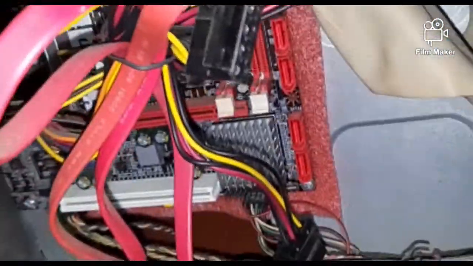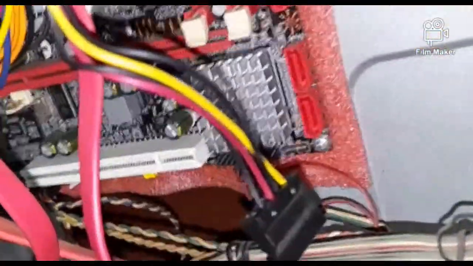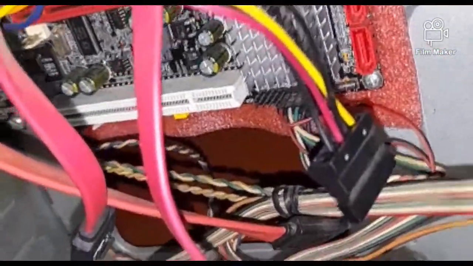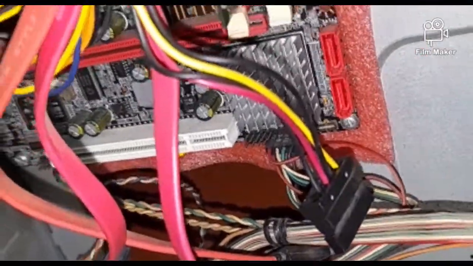After fitting the hard disk, now the RAMs or maybe RAM are to be fitted at its slots or positions.